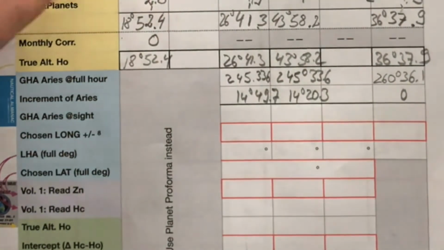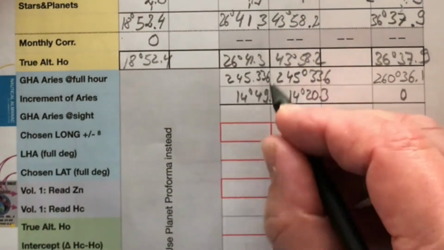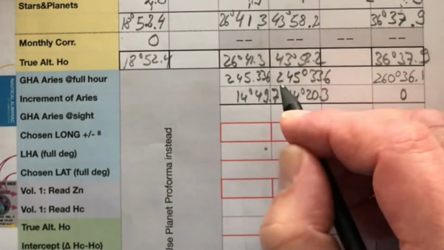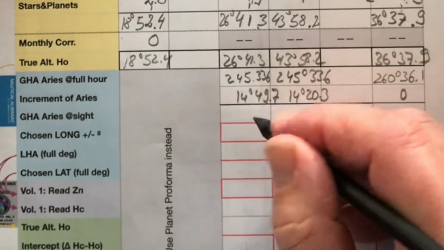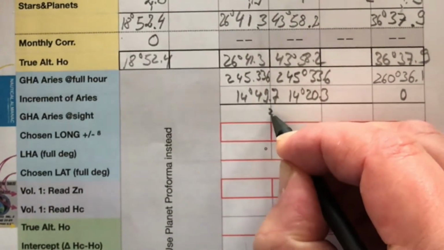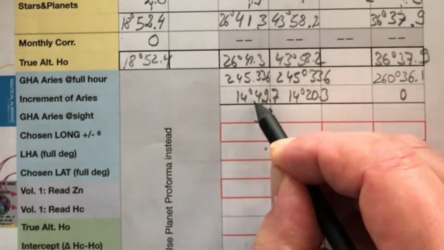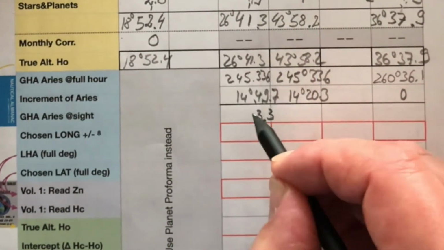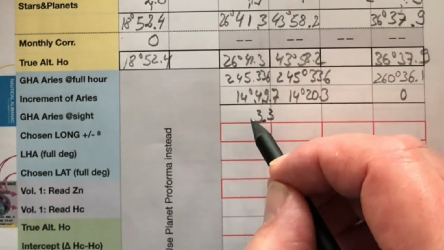So what is the Greenwich hour angle for Aries? Well, we have to add the Greenwich hour angle for the full hour plus the increments. You're getting very good at counting in your head, really. So that's a 3, and that's a 3, and that is 4, 5, 6, 7, 8. So every 60 minutes is a degree.